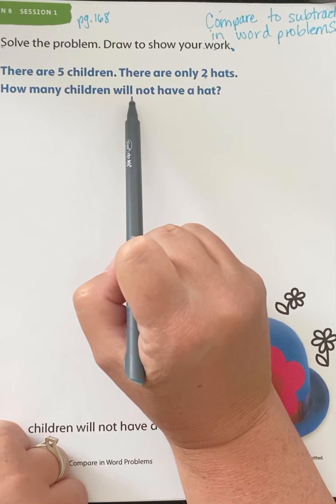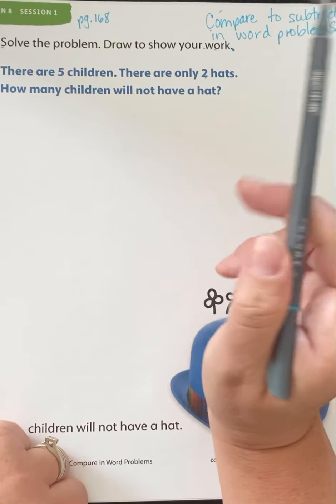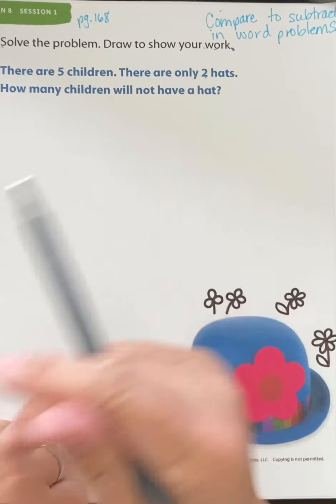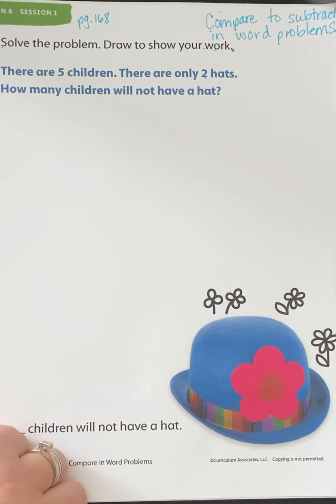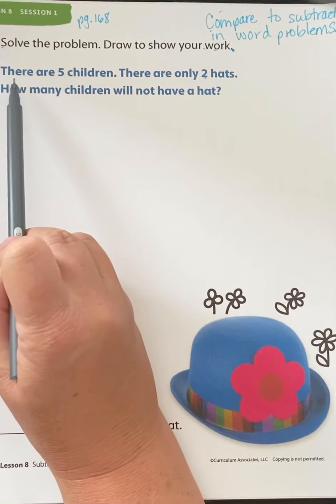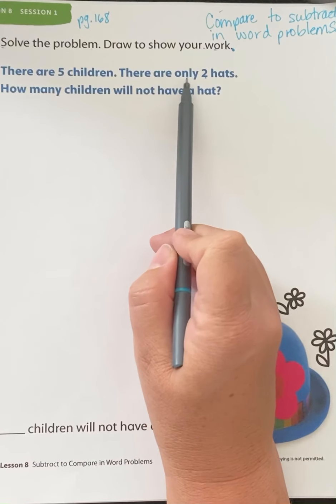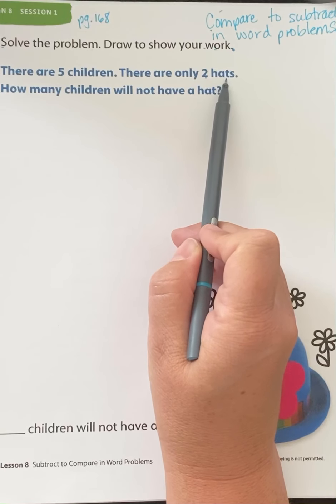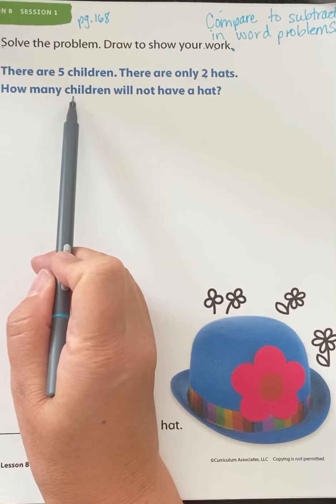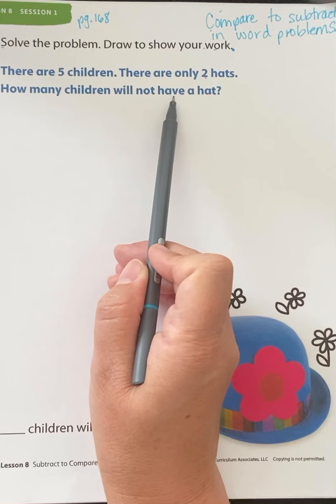How many children will not have a hat? Okay, now it's my turn to read and you're going to follow along with your finger. There are 5 children. There are only 2 hats. How many children will not have a hat?